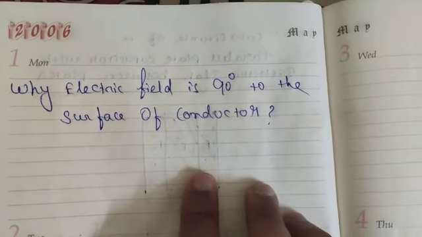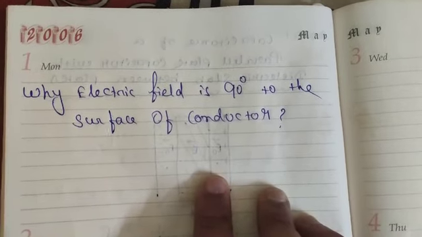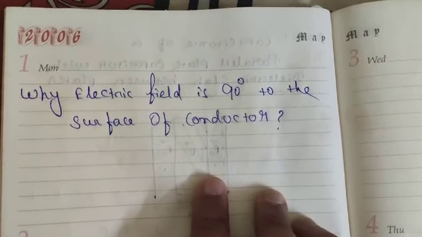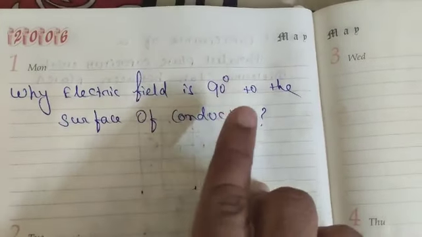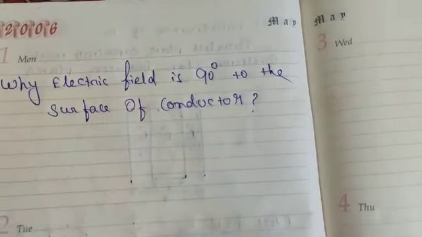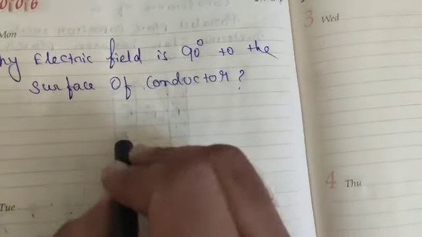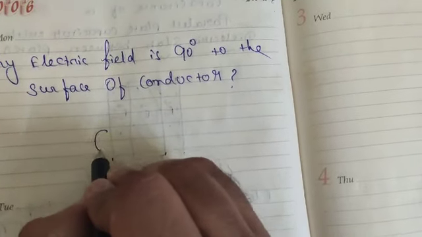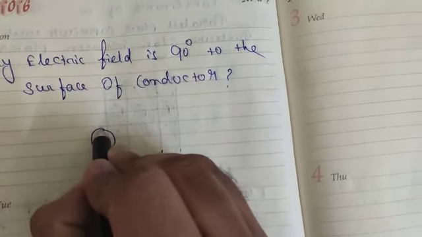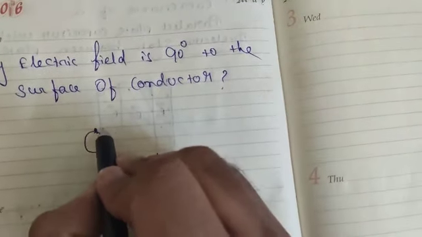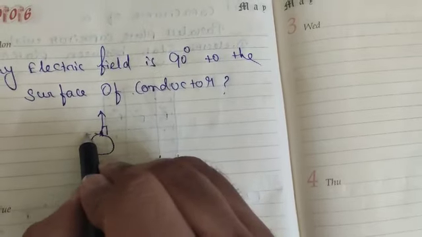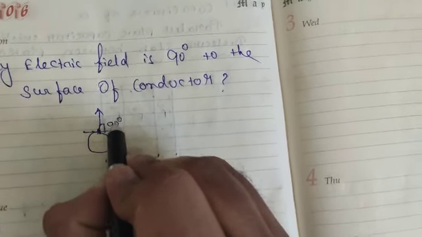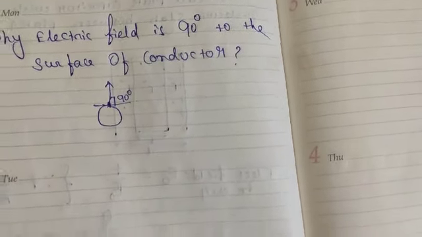Now let us go to one basic and very important formula, or you can say very important question, that is why electric field is 90 degree to the surface of conductor. Okay, that is, it is asking us, if this is a conductor, if a charge is present here, why the electric field is 90 degree to its surface? This is our question. So how to solve it?